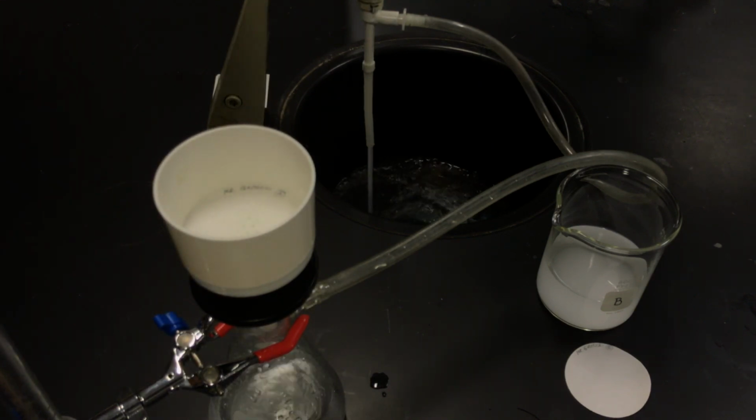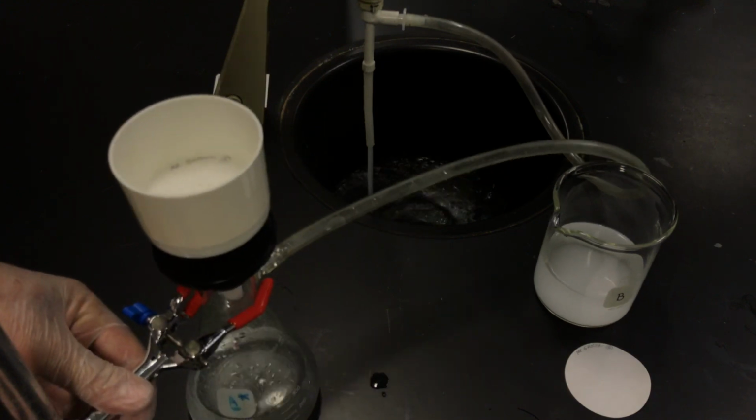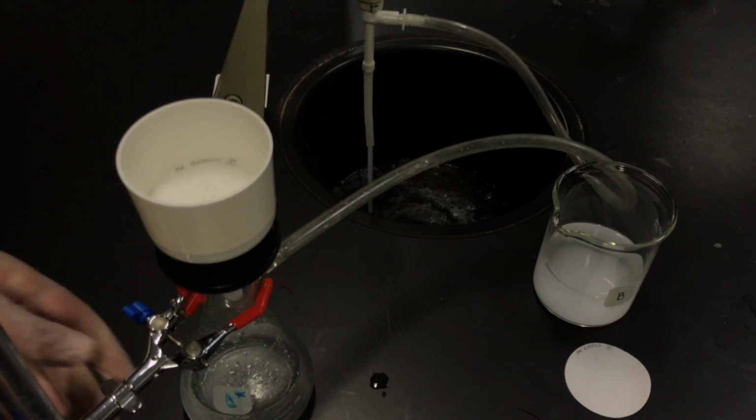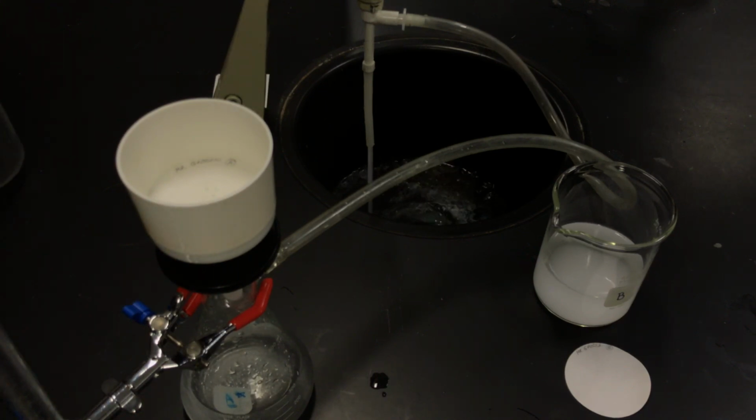My filtrate looks a bit clearer. Yeah, and that's about as good as I'm going to get, understanding that I probably did leave behind some small traces of calcium carbonate.